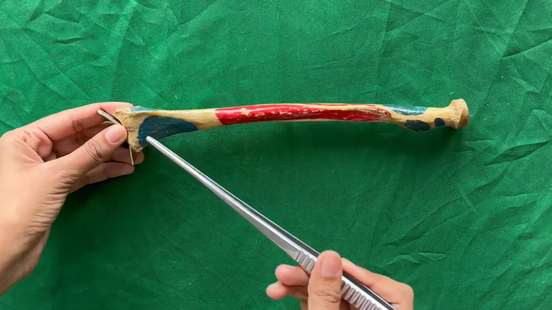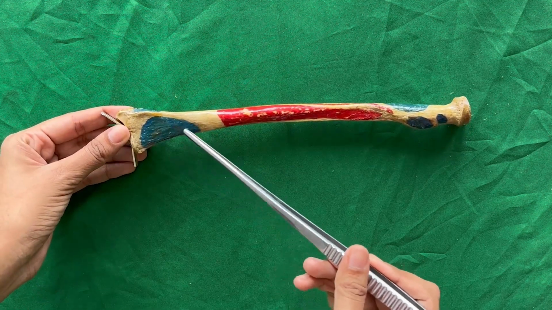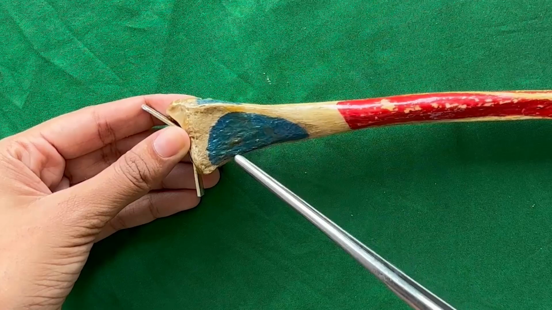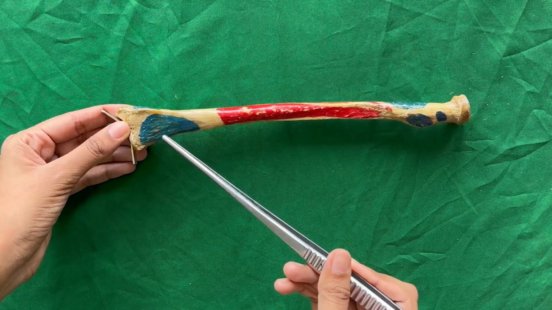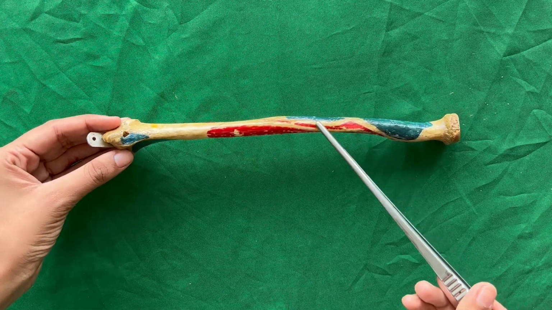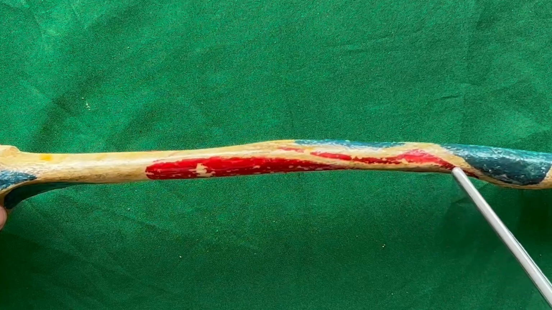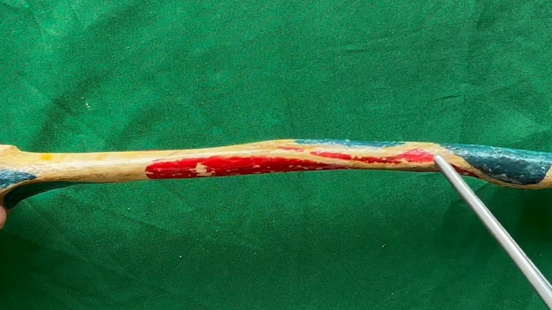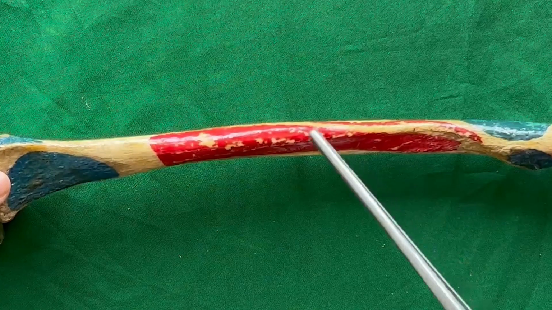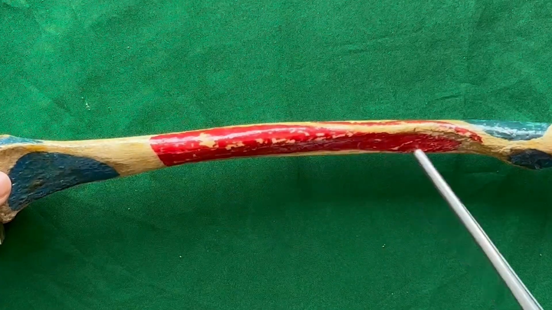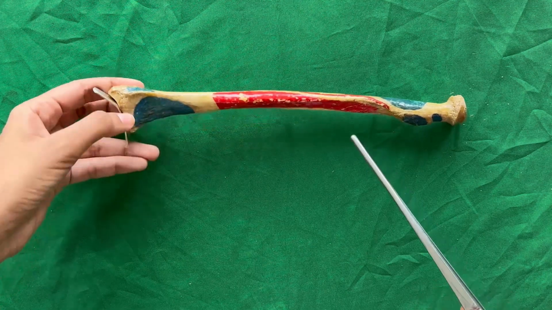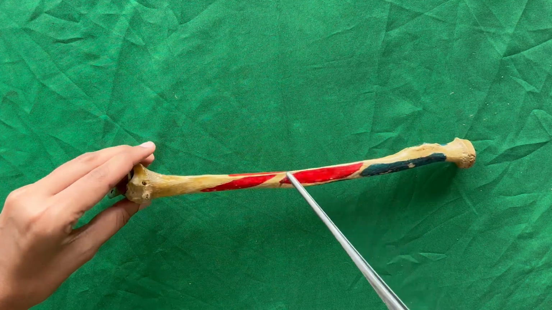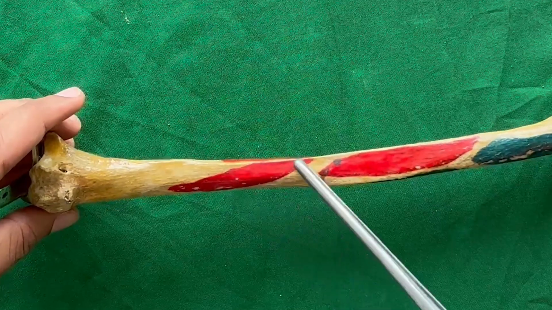Attachment of the pronator quadratus is to the distal part of the anterior surface of the shaft. Radial head of flexor digitorum superficialis attaches to the proximal anterior surface of the radius. Flexor pollicis longus is attached to the proximal 2/3 of the anterior surface. Abductor pollicis longus and extensor pollicis brevis are attached to the posterior surface.